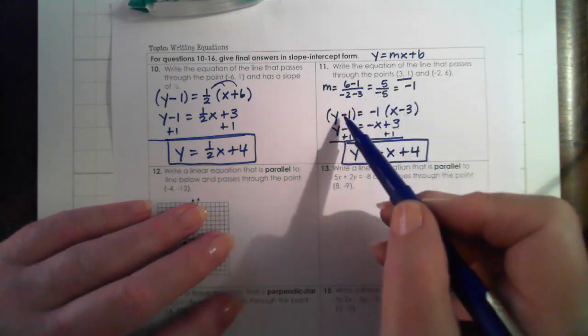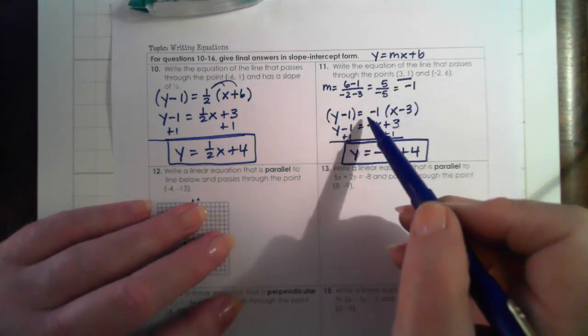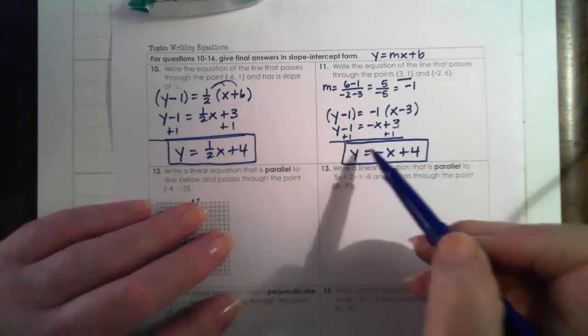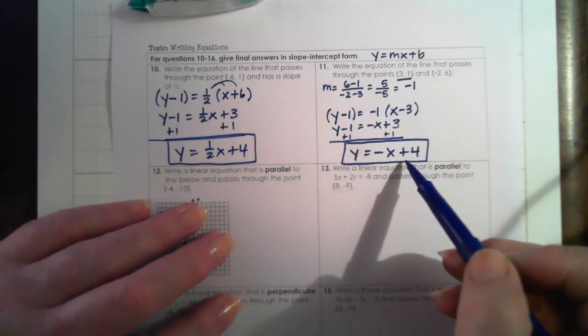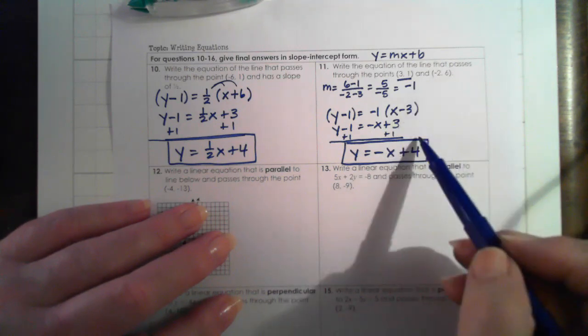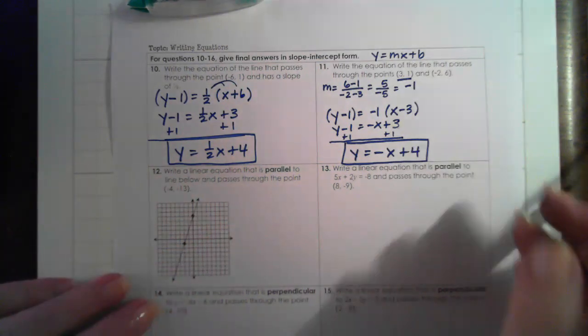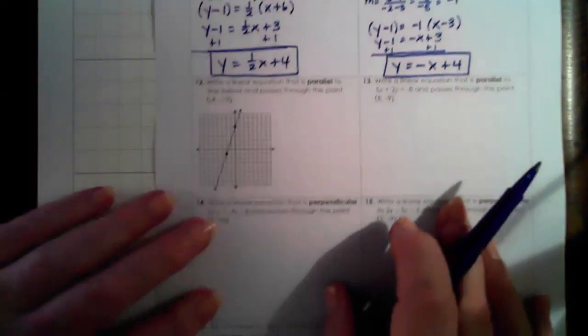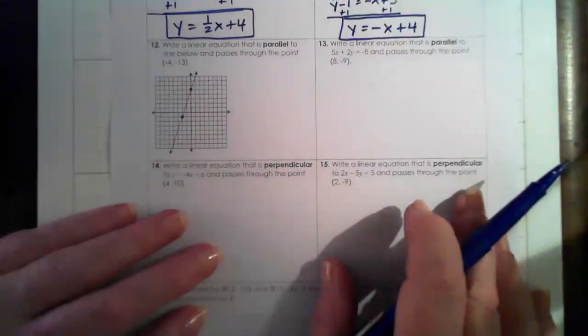So I'm doing this point slope form, y minus 1 equals -1 times x minus 3 using that point. And then solving for y, I end up with this equation in slope-intercept form. And again, if you use this other point, you would have gotten the same result. Right? Let's look at number 12.